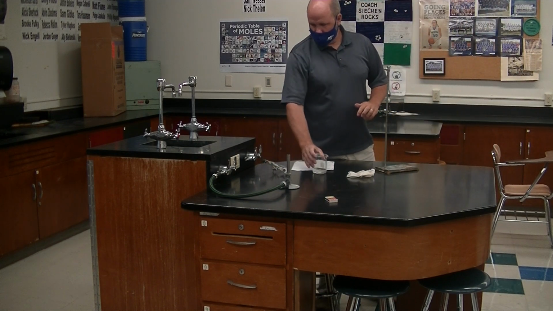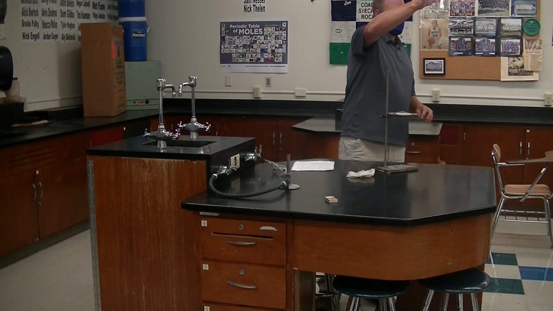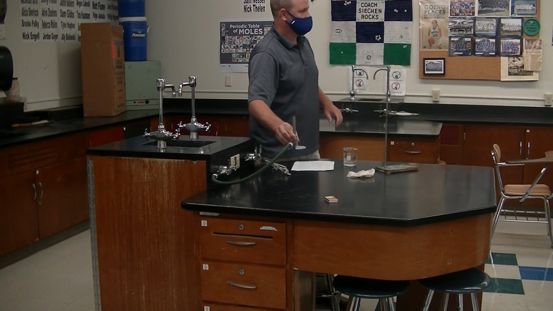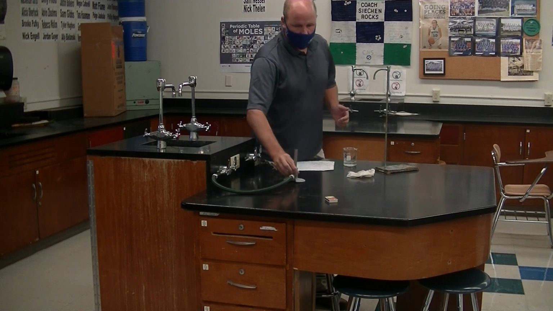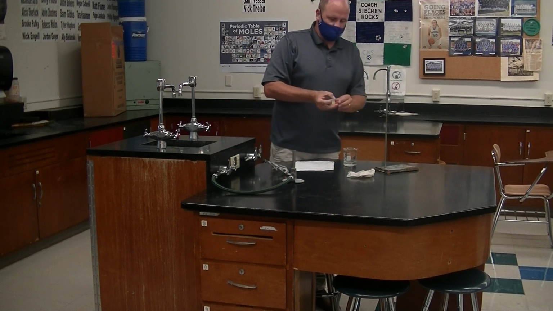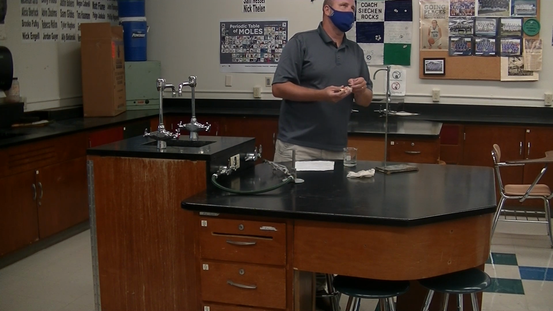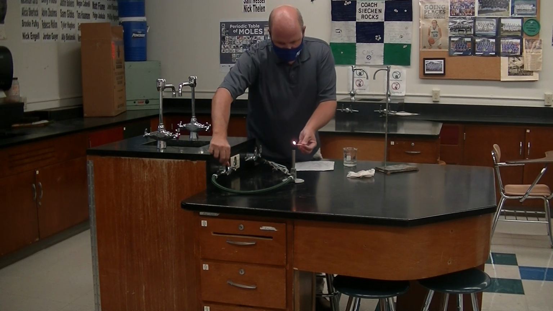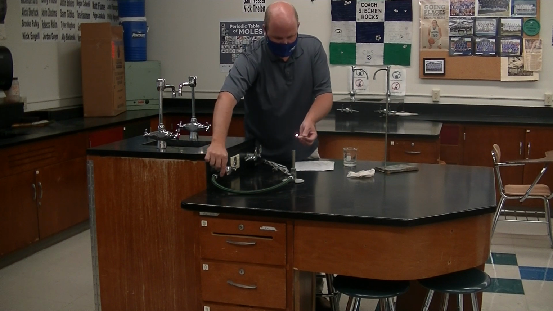All right, and then what's this called? A beaker. Have you ever seen one of these before? No? This is called a Bunsen burner, and this is our primary heat source. We will use hot plates at times, but lots of times we use Bunsen burners.